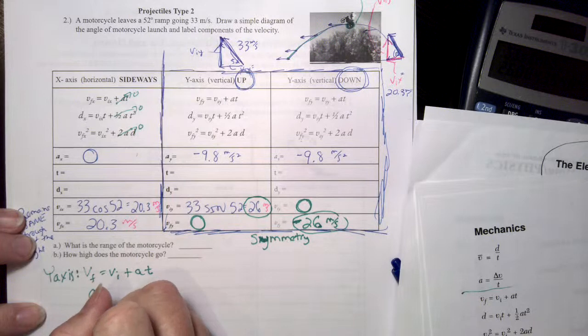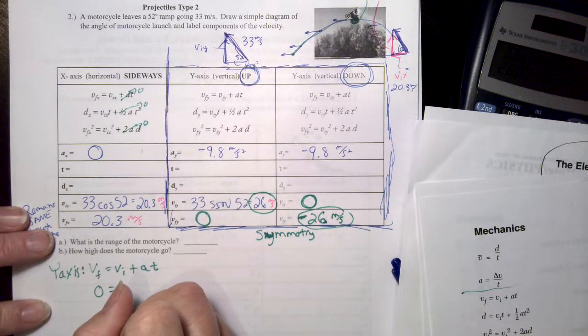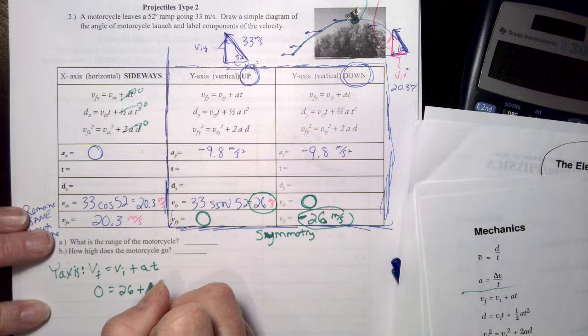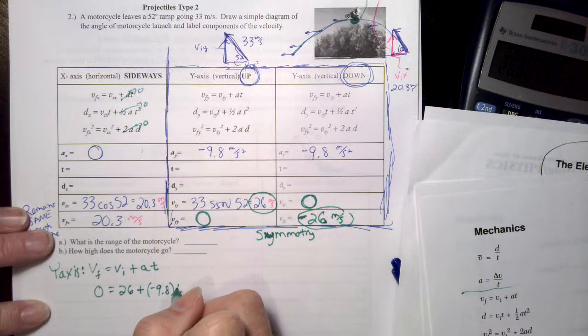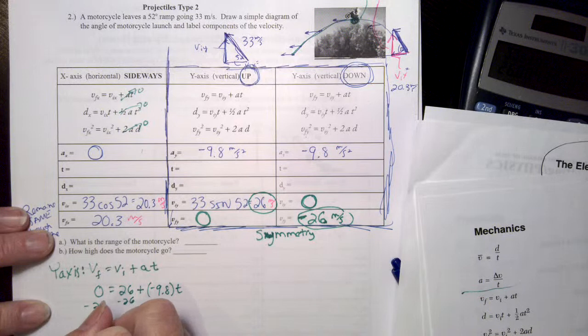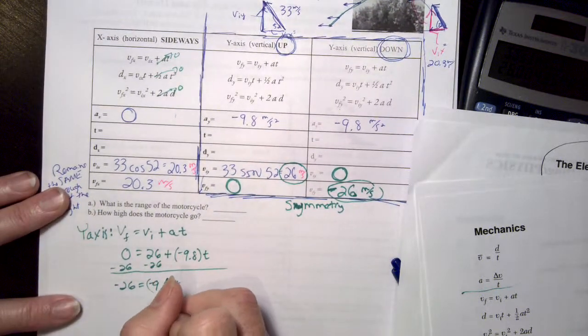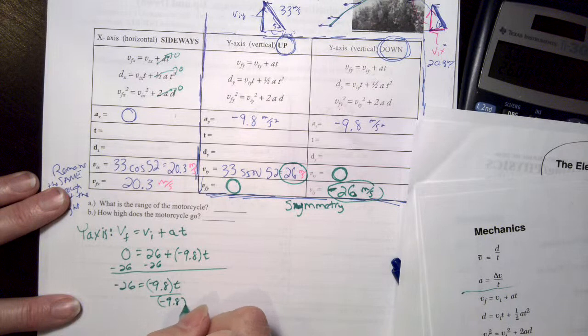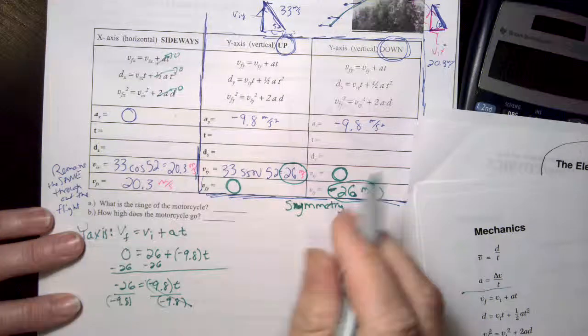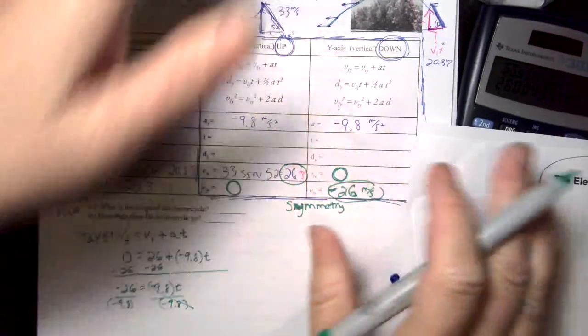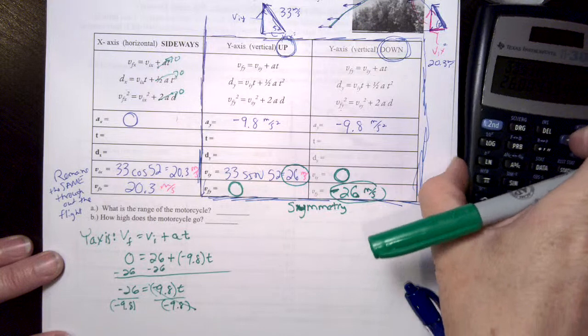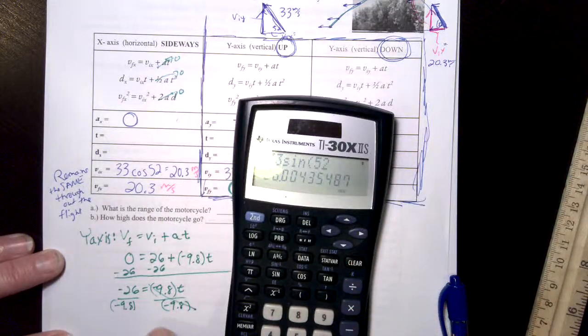It's going to be 0 equals 26 plus negative 9.8 t. Subtract 26 from both sides. So you get negative 26 equals negative 9.8 t. Divide by 9.8, divide by 9.8. Those cancel out. 26 divided by 9.8.